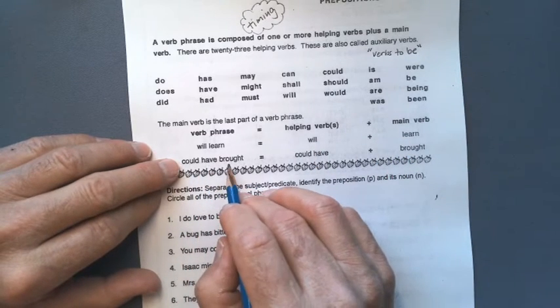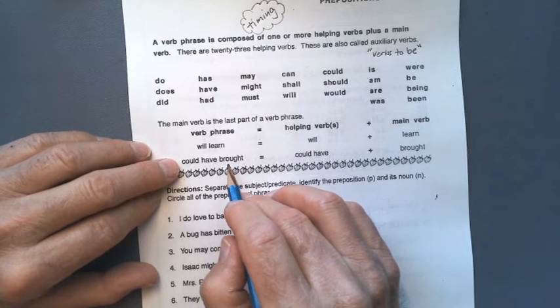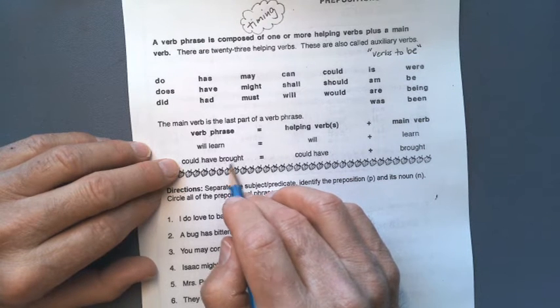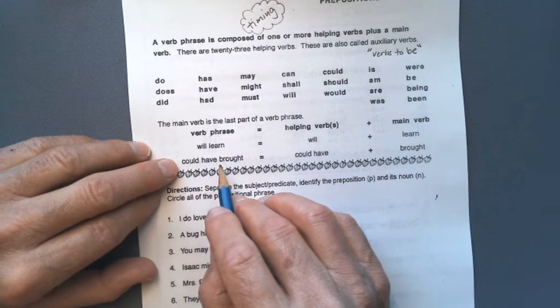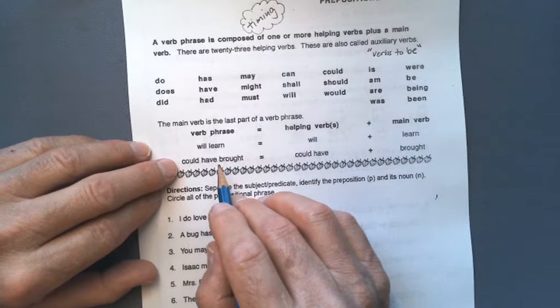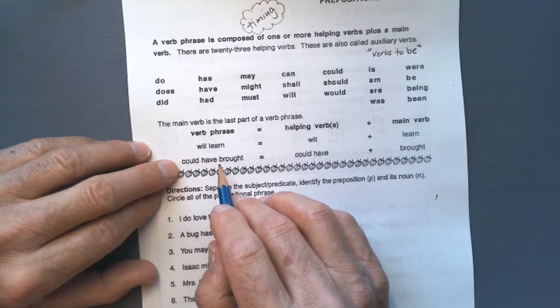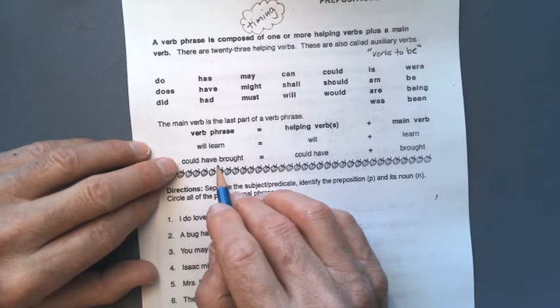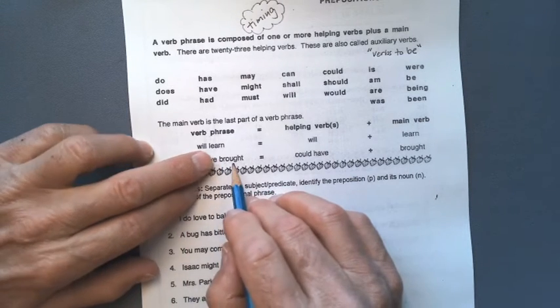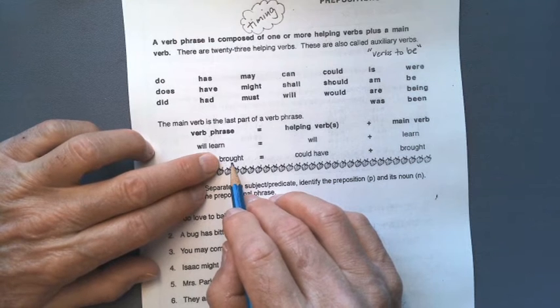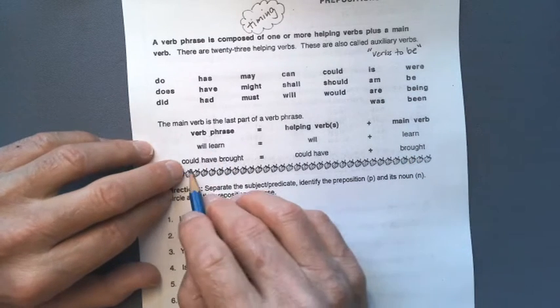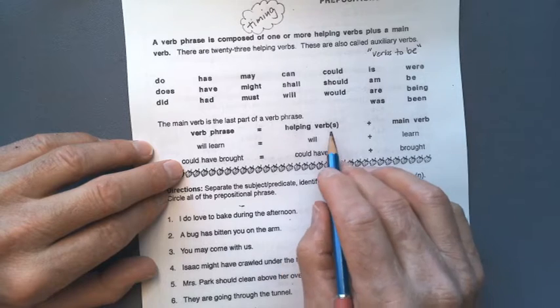Could have brought. I could have brought my lunch on the bus, but I forgot it. Again, it shows a little bit of time, maybe this is something that could have happened in the past to change the future. A little bit of time difference here. Brought is the main verb, and could have are the helping verbs. So there can be more than one.